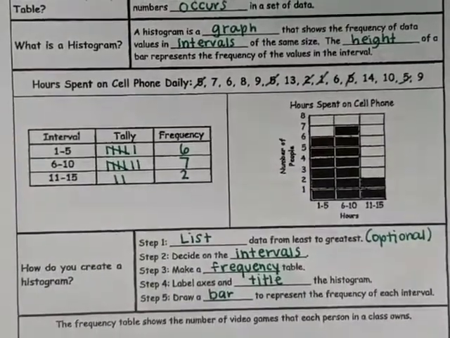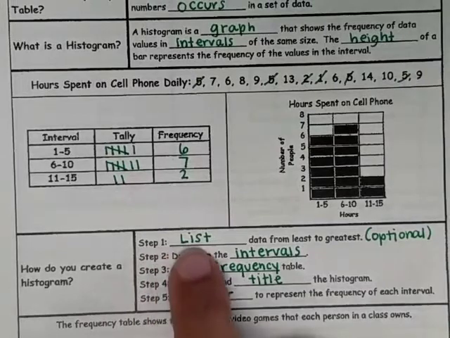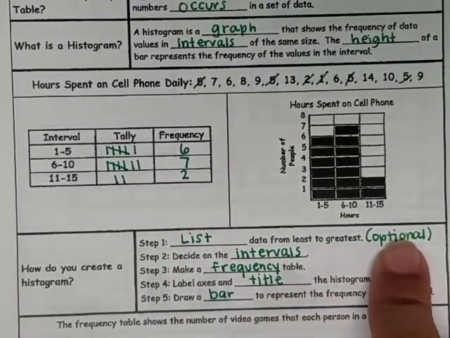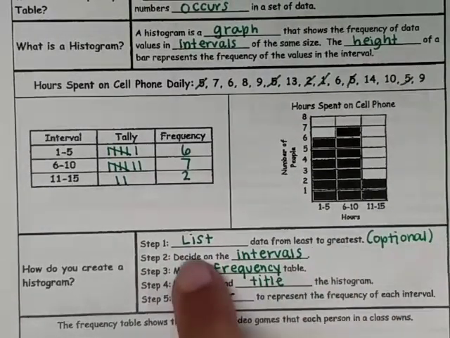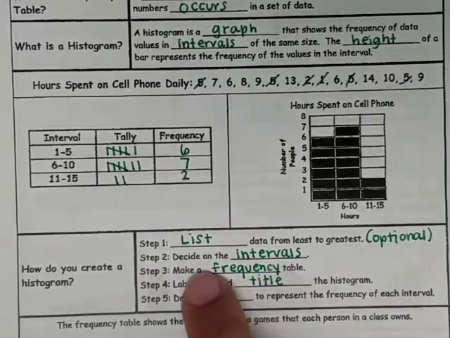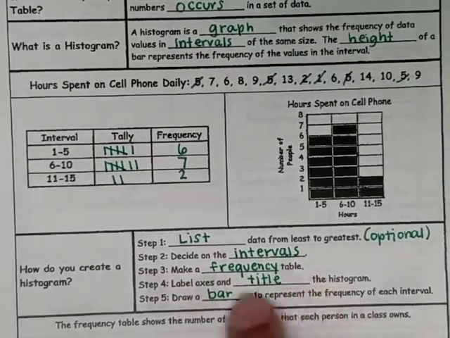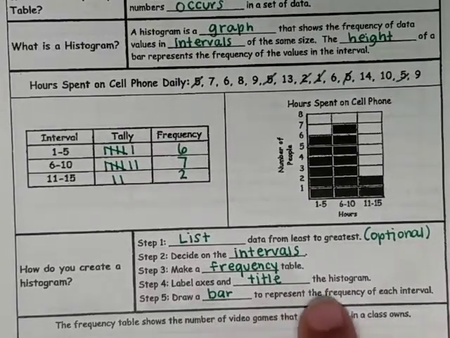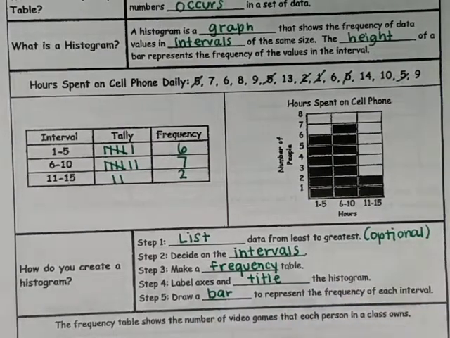So how do we make a histogram? First thing you do is you list your data from least to greatest. That is optional, it's not necessary. Step 2, decide on the intervals that you're going to use. Step 3, you're going to make a frequency table. Step 4, label the axes and title your histogram. And then step 5, draw a bar to represent the frequency of each of the intervals.